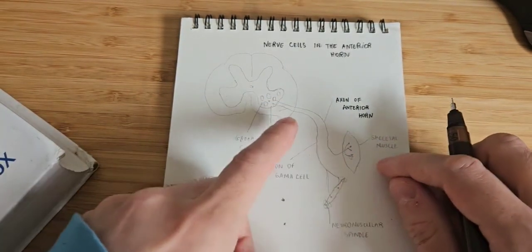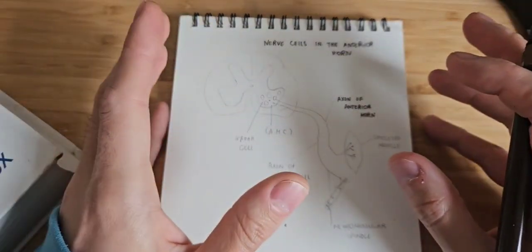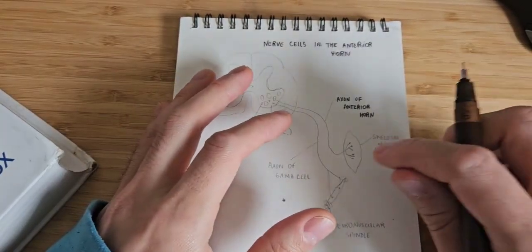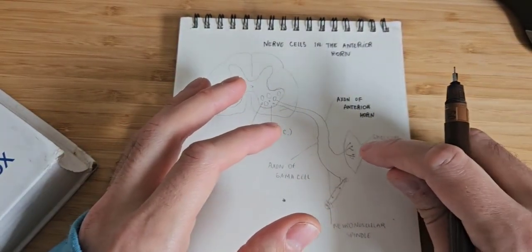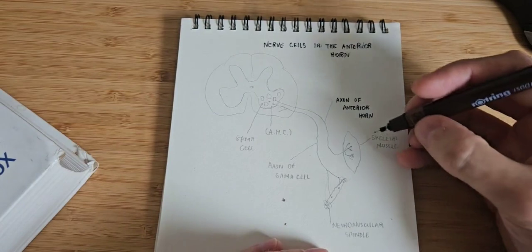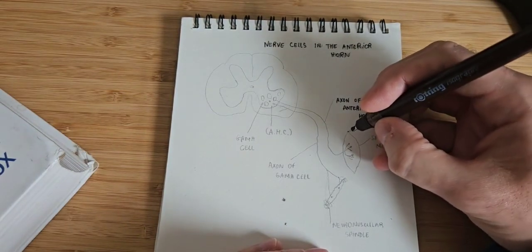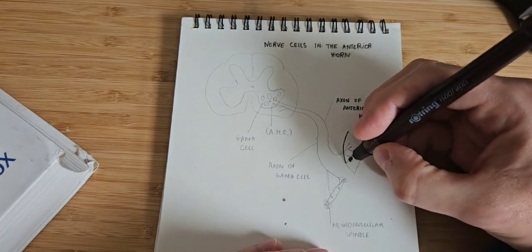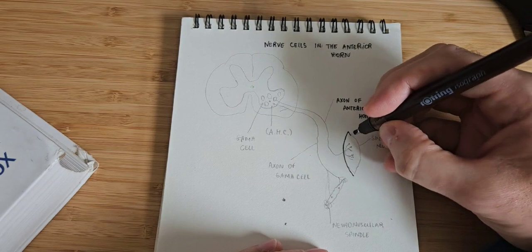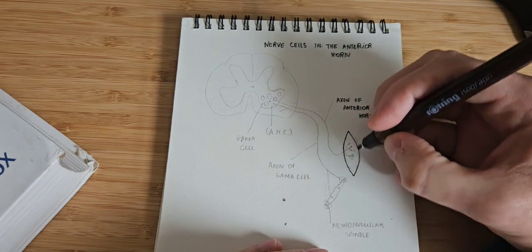Not only one muscle, but a group of muscles sometimes, and facilitates voluntary muscle movement. So here we have the skeletal muscle.